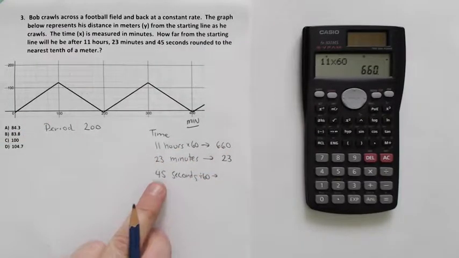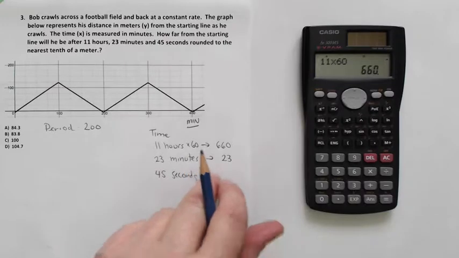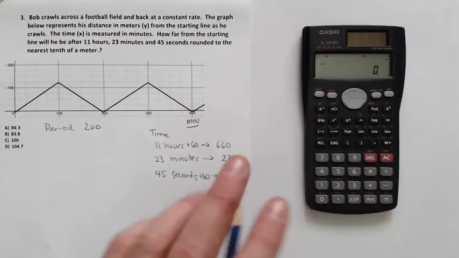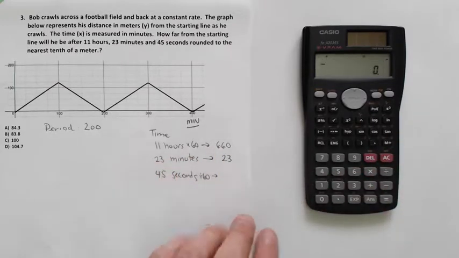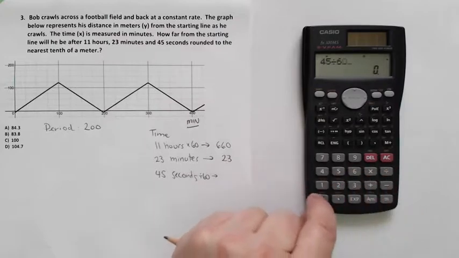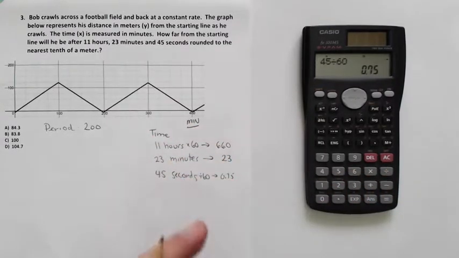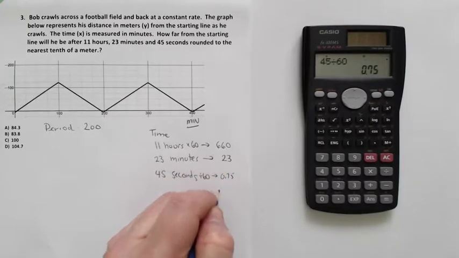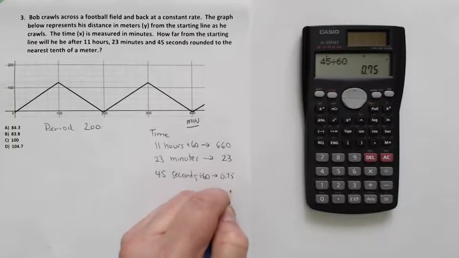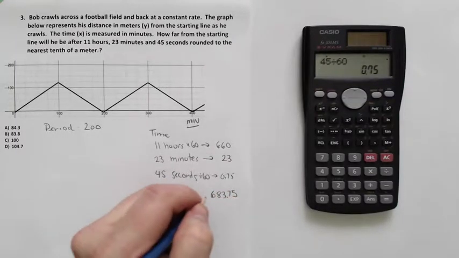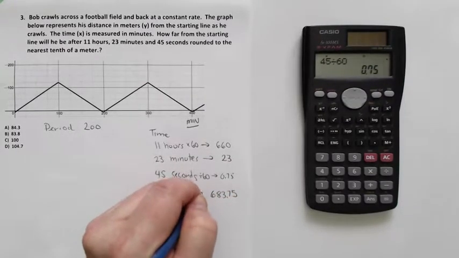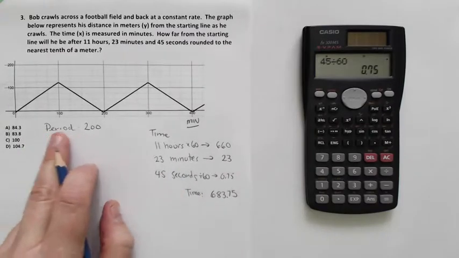Think about it. 45 seconds is less than 1 minute. We need to get a decimal, right? That's kind of the hint. If you multiply, you're going to get a big number. We want something smaller than 1. 45 divided by 60 gives us 0.75. So, 3/4 of an hour. Sorry, of a minute. So when we add these up, we're going to get 683.75. That's the time. That's how many minutes he runs these 200-minute cycles.